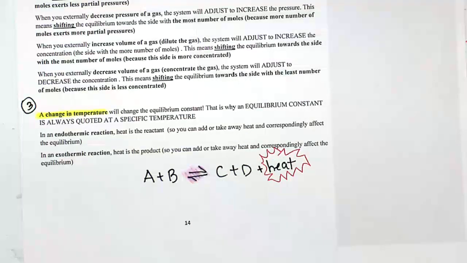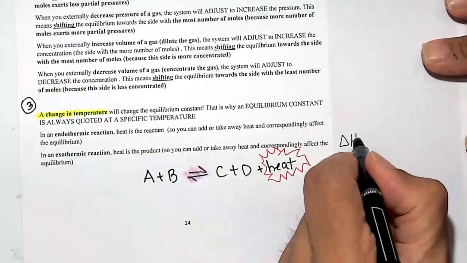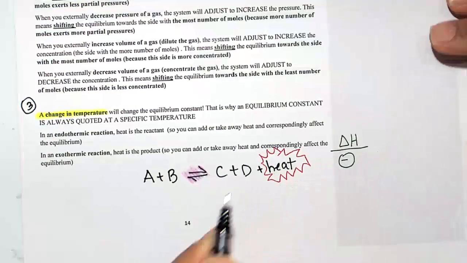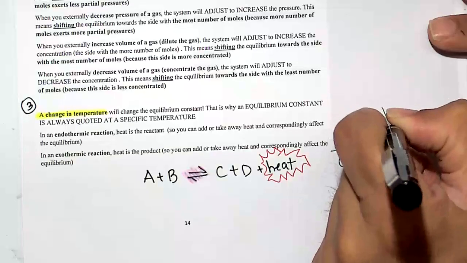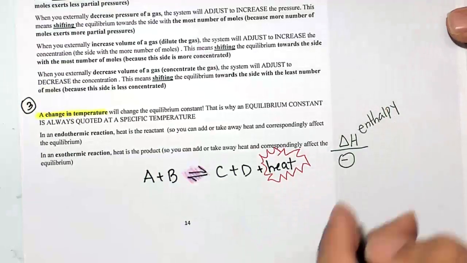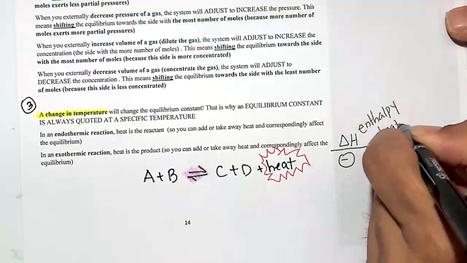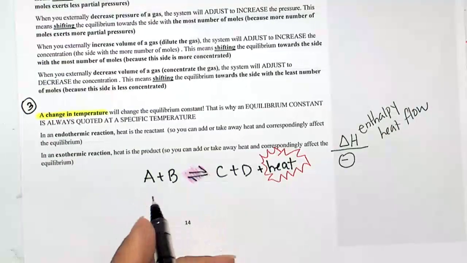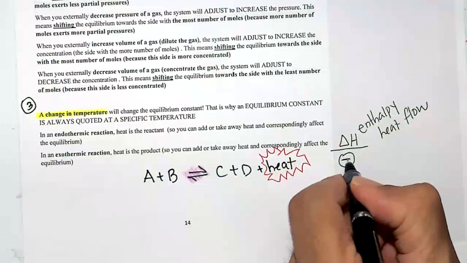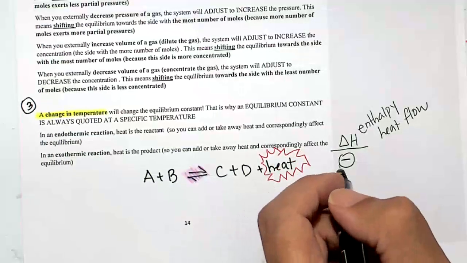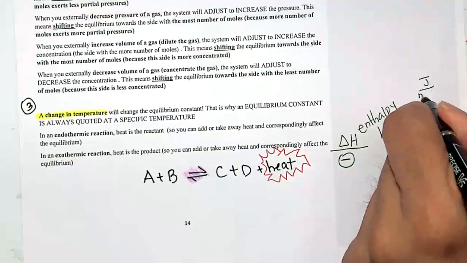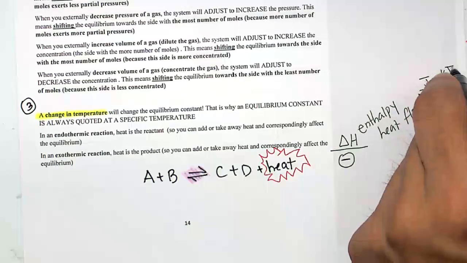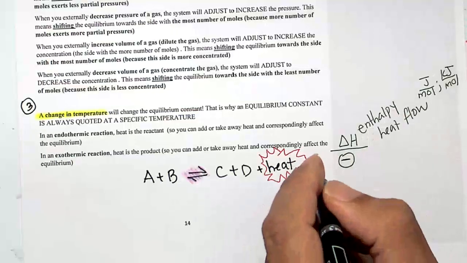Okay, do we remember this from Gen Chem 1? So there's a term, and that's called enthalpy. How many of you remember enthalpy? Okay, Delta H means heat flow. And for a reaction that gives off heat, the delta H will be negative. Negative, okay? This is in joules per mole or kilojoules per mole.